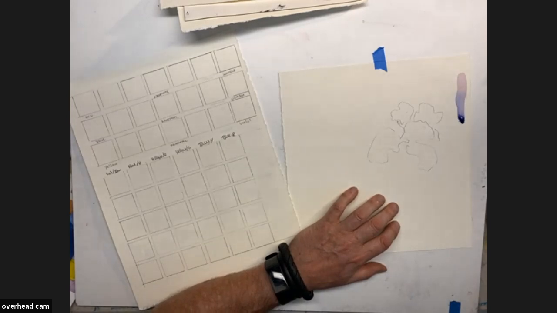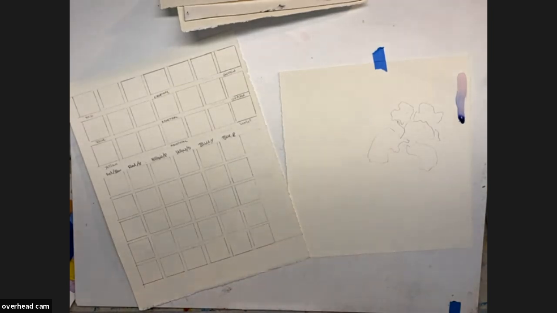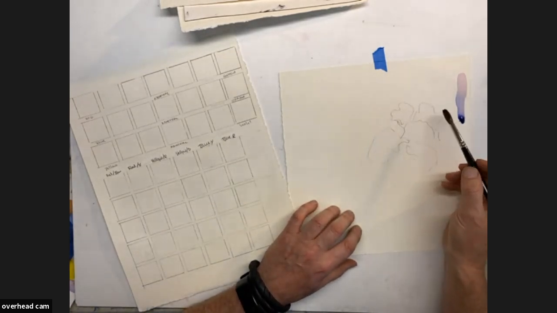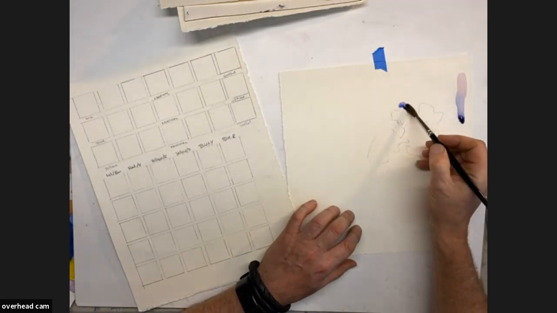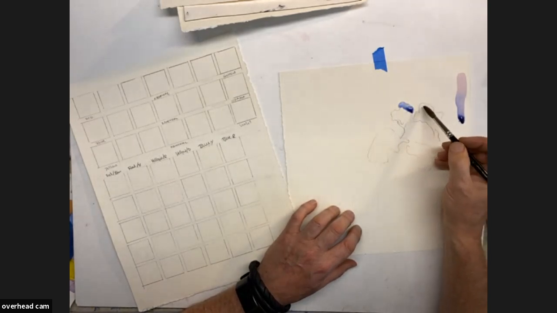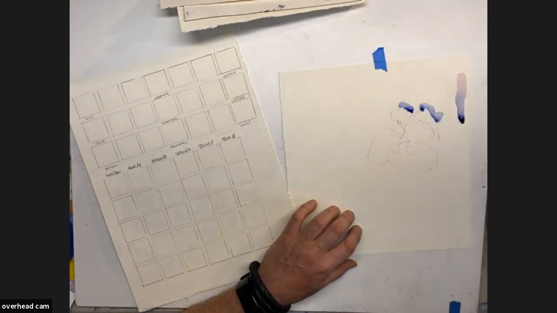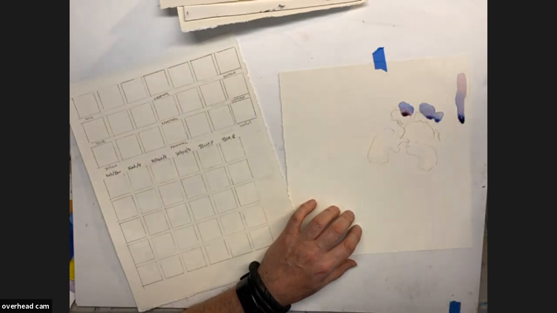If you mix a big enough puddle with these and have areas where you can vary the color, you let the watercolor do the business itself. I noticed that it's more blue on the edges here, and then it gets darker and deeper in value as it comes to the center.